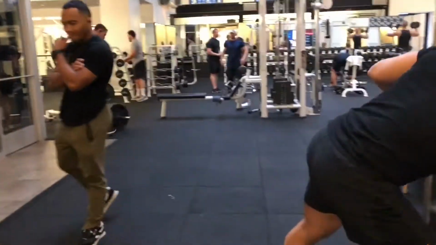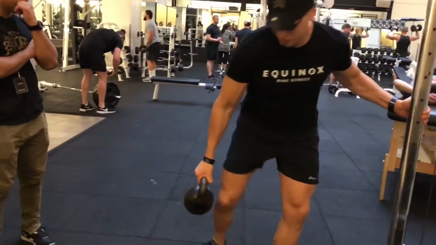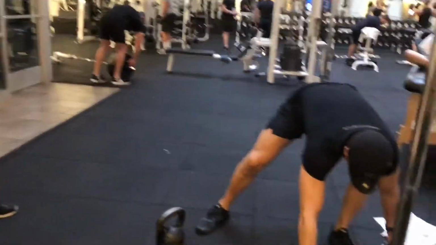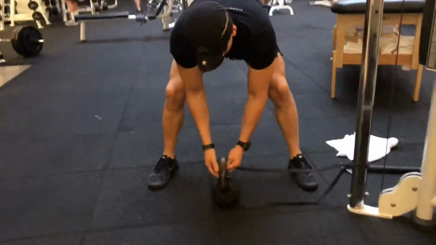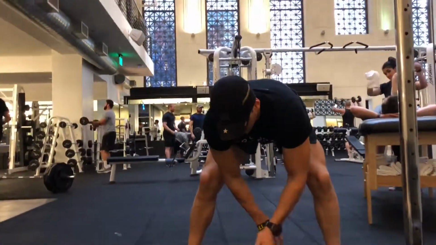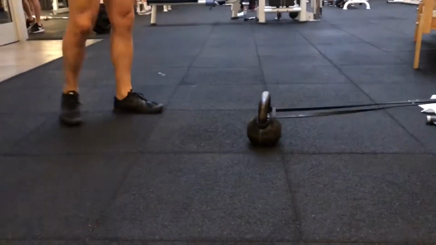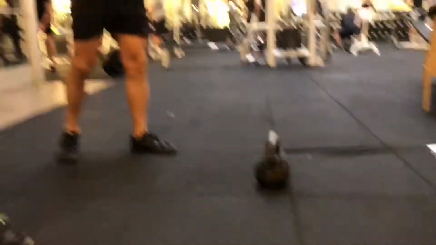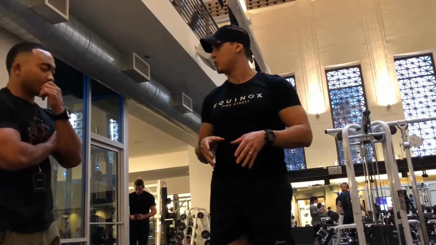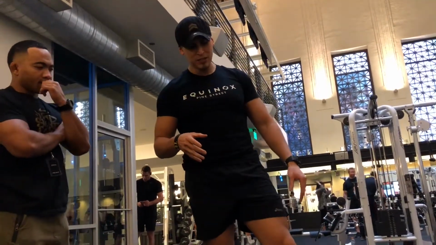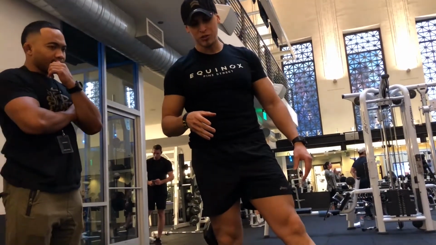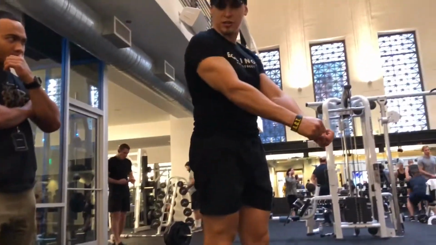So let's take a more dialed down, watered down version of that. Adding a kettlebell into it, right? What I like about this is that with the kettlebell, you have no option but to really properly execute the position. You don't have a lot of weight, but the way the handle is set up, it allows you to dial in a little bit more.